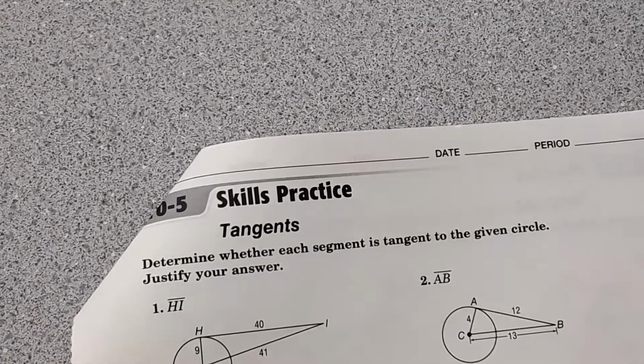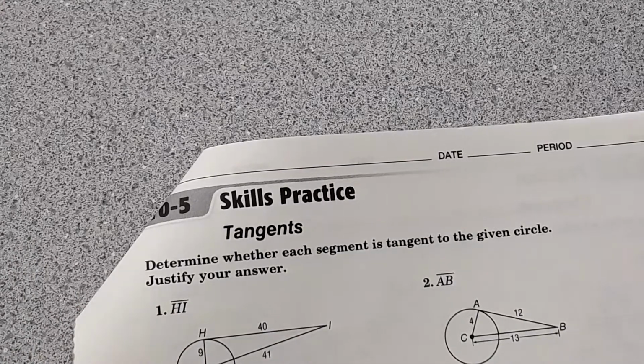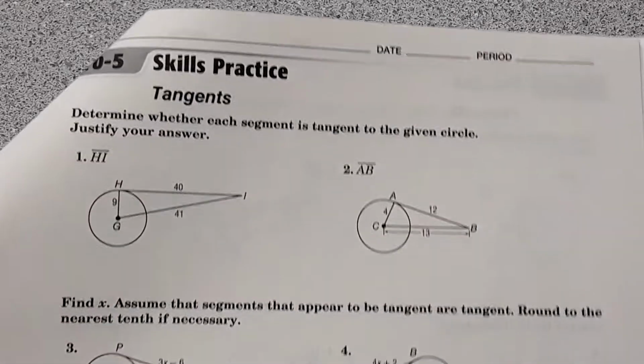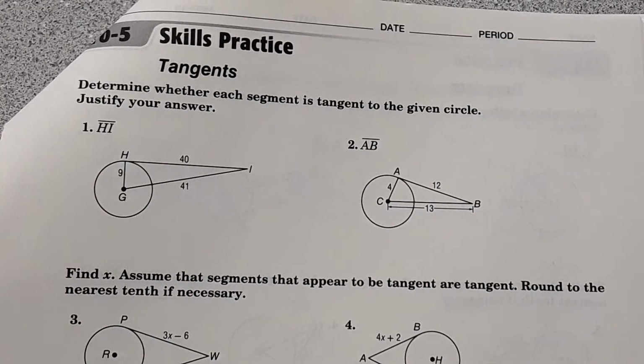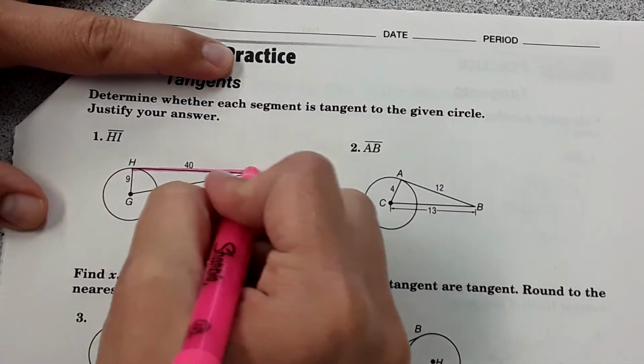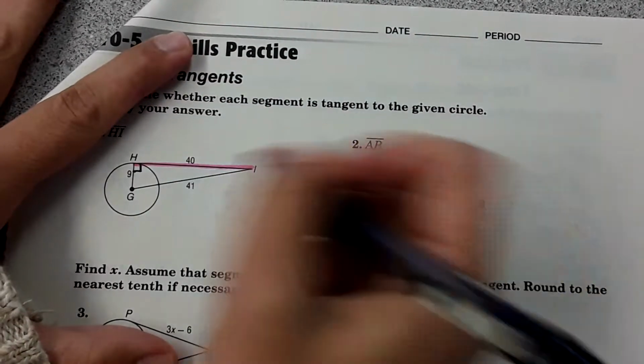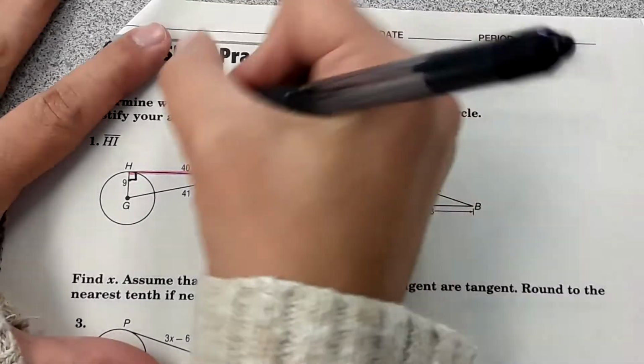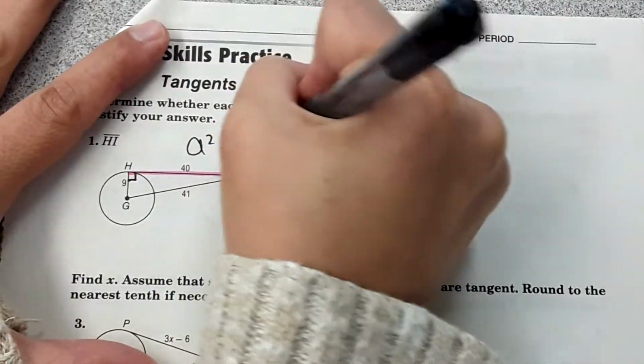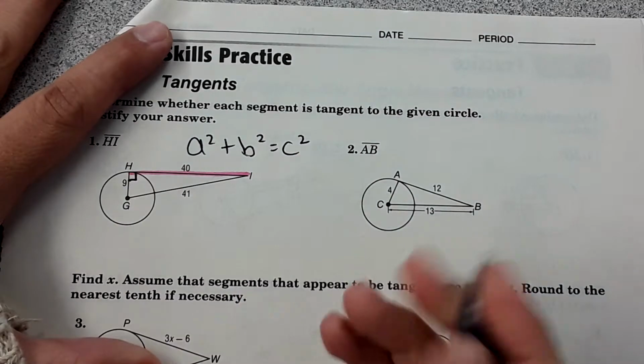So we're going to go to 10-5. You'll get to do it in class. Okay, determine whether each segment is tangent to the given circle and justify your answer. It wants to know if segment HI is tangent to the circle. If it is, then this here would be perpendicular, making this a right triangle.